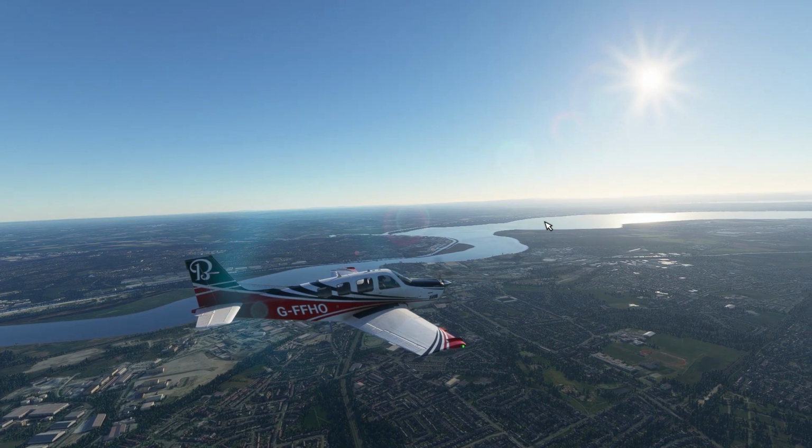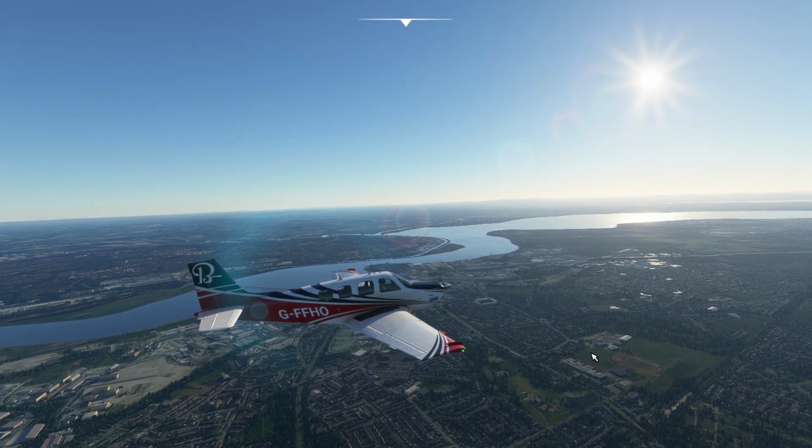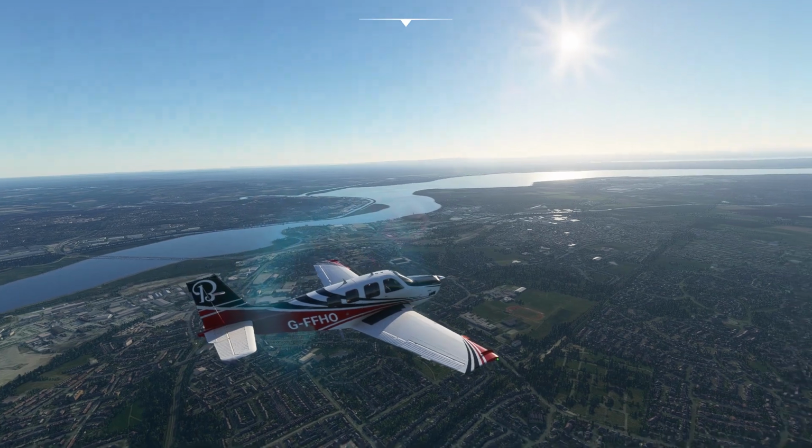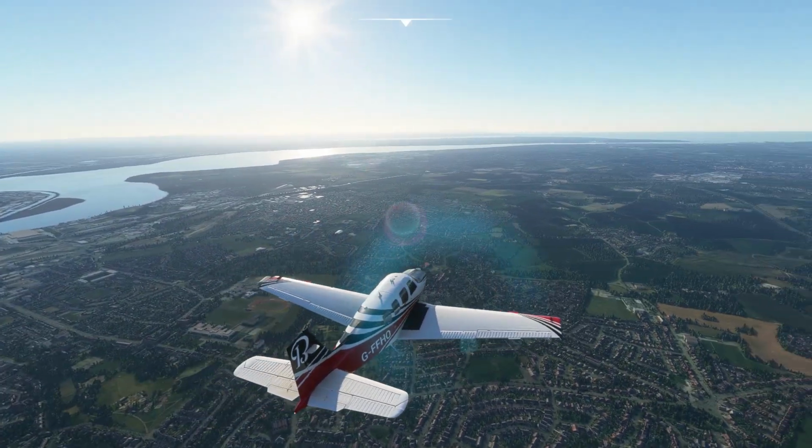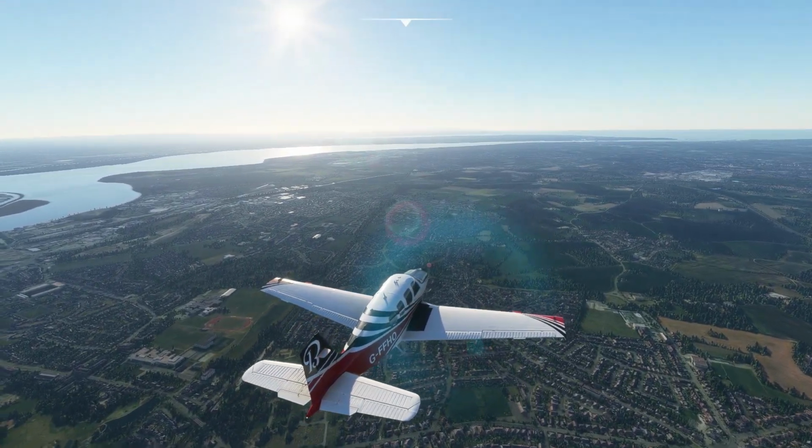Let me know if any of you are locals to Liverpool whether this is a good representation of how the city looks from the air, if any of you have seen it from the air.